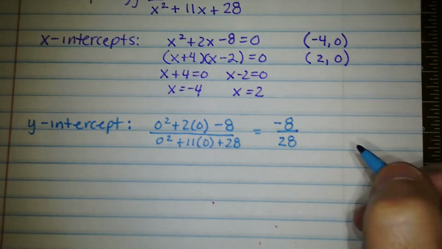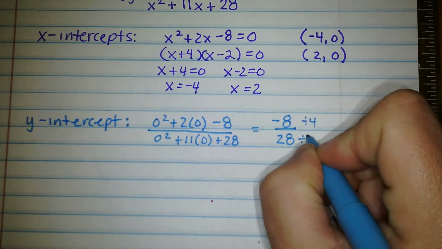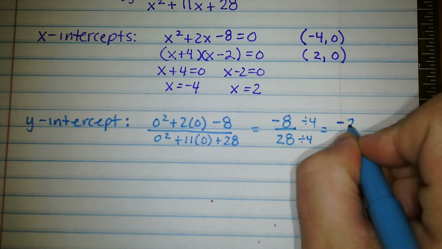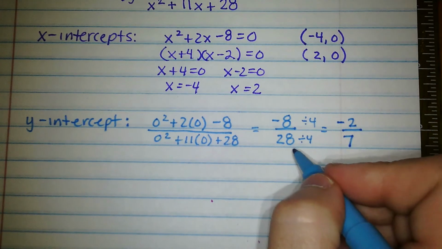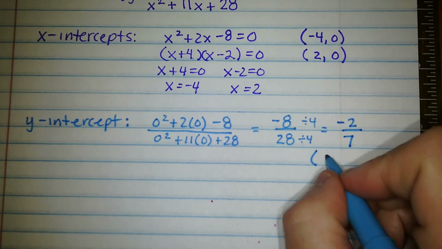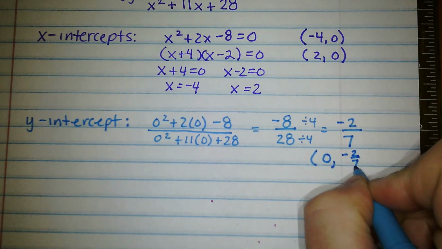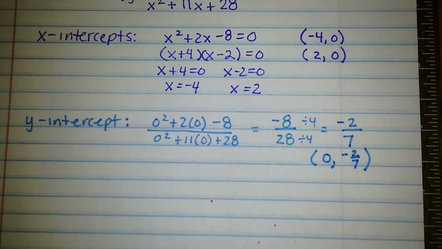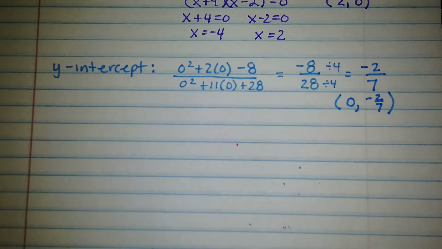And we're going to reduce by dividing by 4, top and bottom. And that gives us -2 over 7. So our Y-intercept is 0, -2/7. Boom. Time for our third one. Our third one is our vertical asymptote.